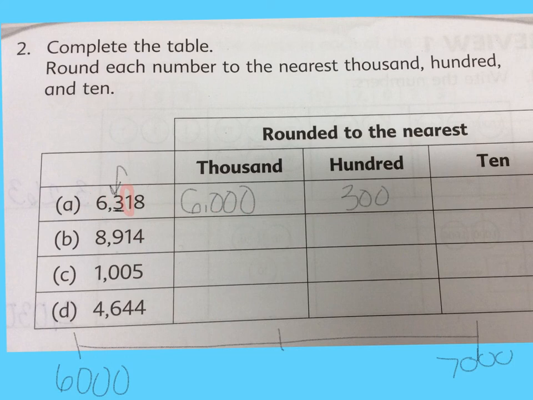Where's my eraser? It doesn't want to erase, Mrs. Mitchell. Oh, there it goes. Yay. Okay. I erased my 6,000 and my 7,000, because those aren't my boundaries anymore. Now my boundaries are 6,300. Yes. And the next 100 would be 6,400. Right. And what's your midpoint going to be?